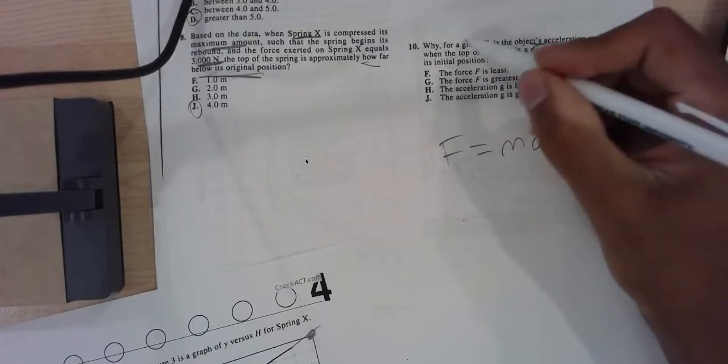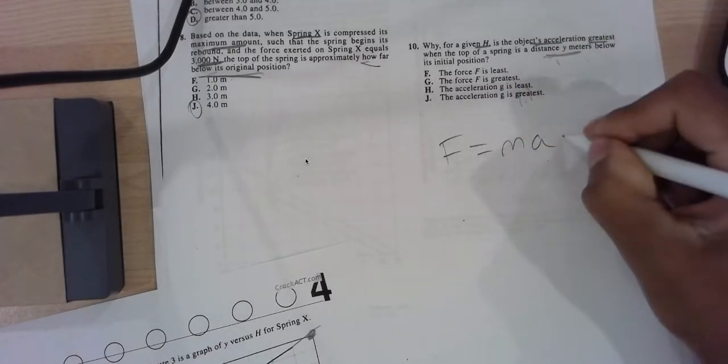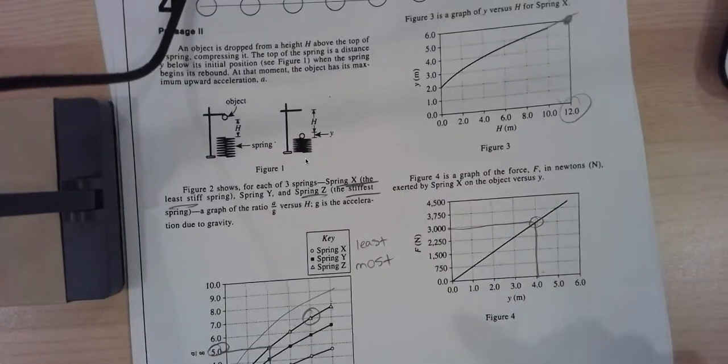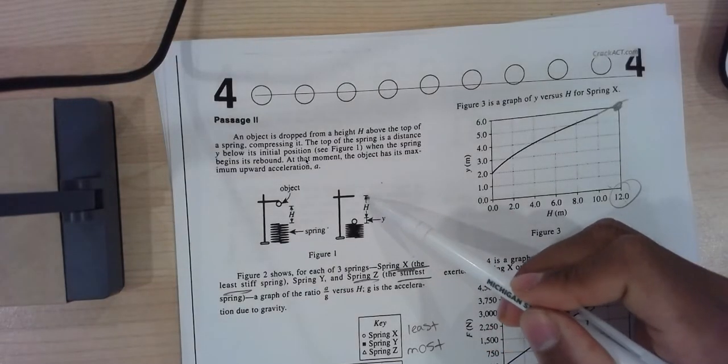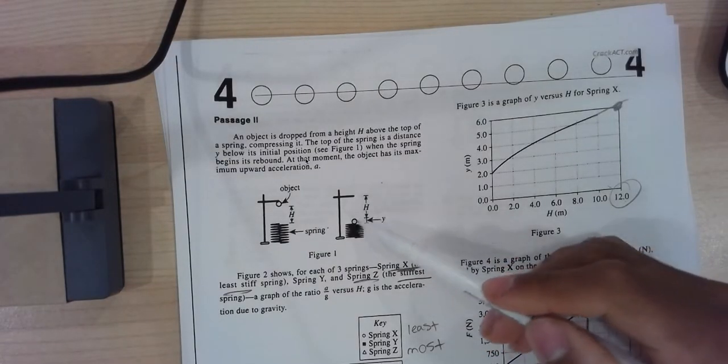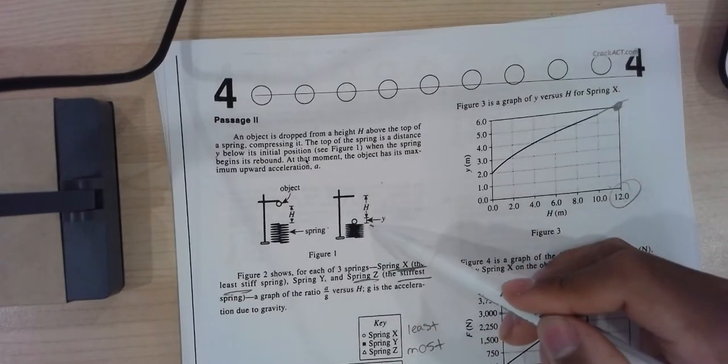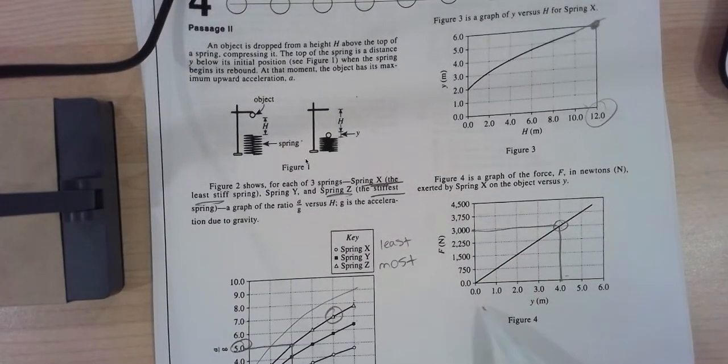All right, they want to know why for a given h is the object's acceleration greatest when the top of a spring is what? So if a is your greatest, so if you have a high a, what needs to also be high? Yes, your F also needs to be high. So it's G. Another way to figure this out. Go here. As the distance below, look at this. What is y measuring? Y is measuring the distance below what the original position was. So if I have a spring here and I'm compressing it, my y is getting bigger. My y is my distance from the original position. If the distance from the original position increases, the force is increasing.